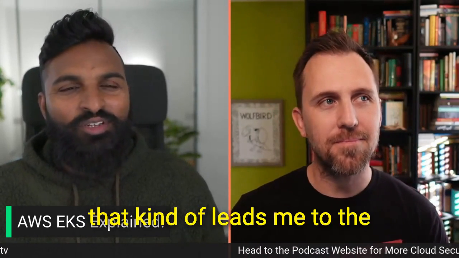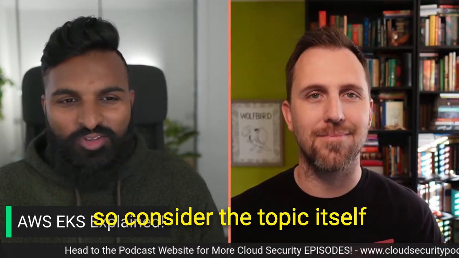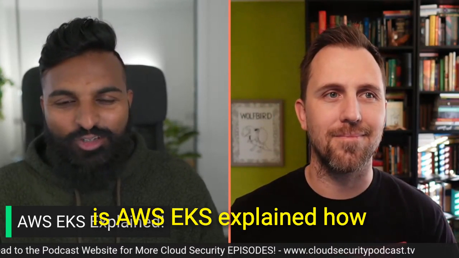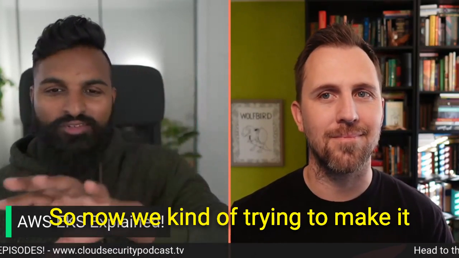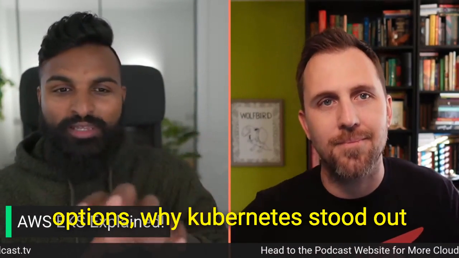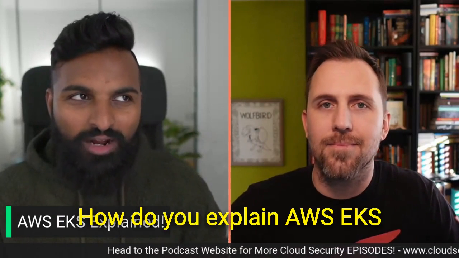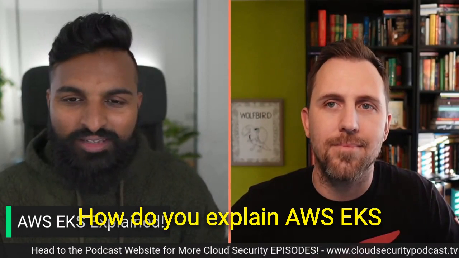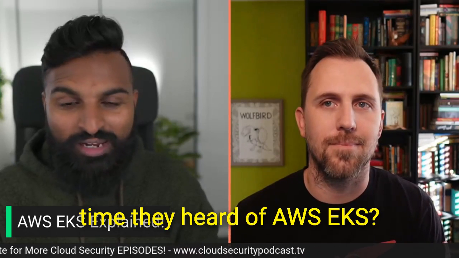And that kind of leads me to the whole AWS EKS thing, which is a managed Kubernetes thing. So considering the topic itself is AWS EKS Explained, and considering now we have a background for containers, orchestration, and so now we're kind of trying to make it better in spite of other options, why Kubernetes stood out and the extensibility of it as well. How do you explain AWS EKS to people who may not have heard of it, or maybe re:Invent was the first time they heard of AWS EKS?